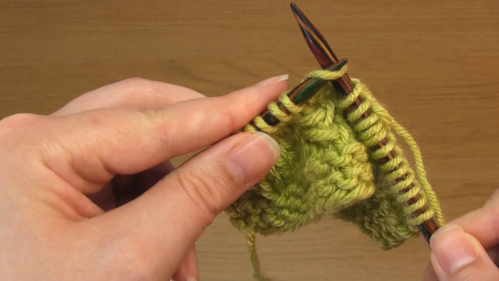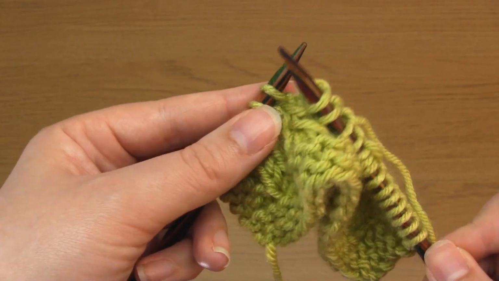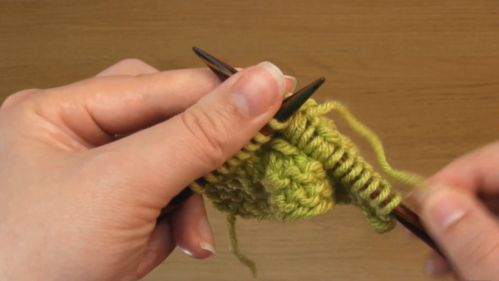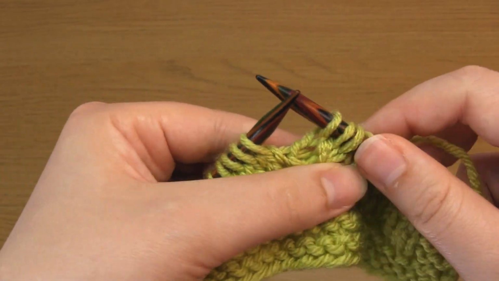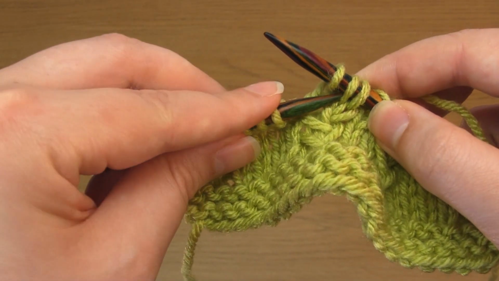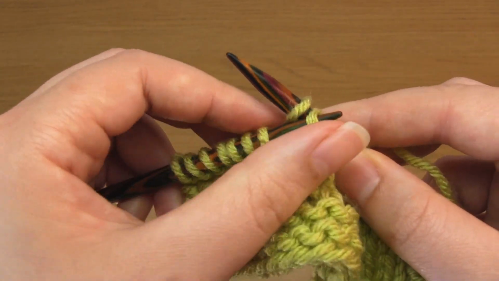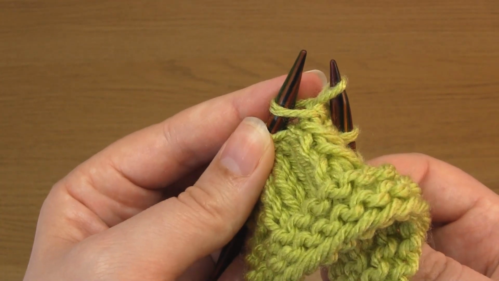So slip 2 stitches knitwise separately, knit a stitch, then use your left hand needle to pick up the second stitch down on the right hand needle, take it over the first stitch, and then knit into the back of this stitch.